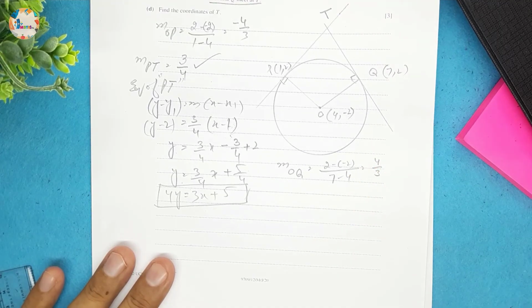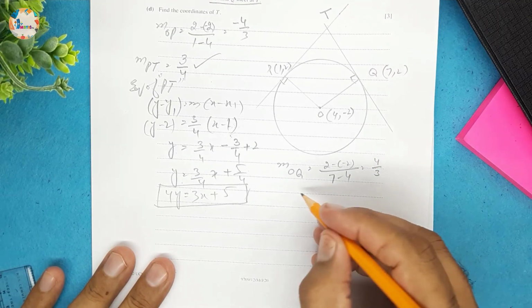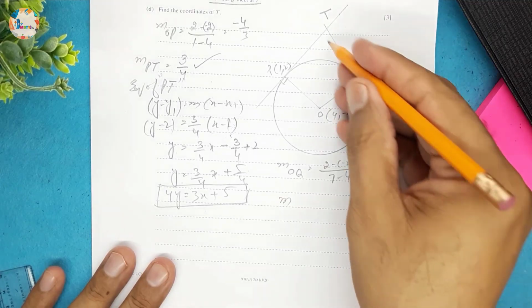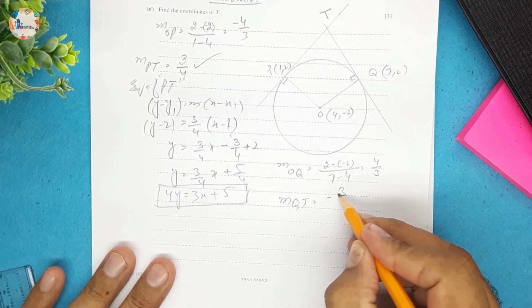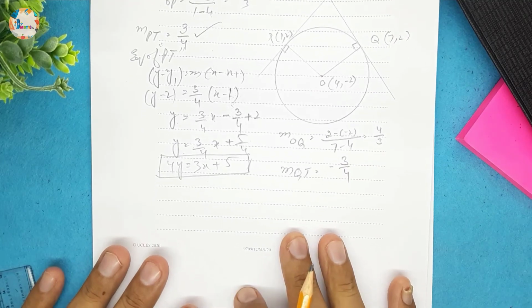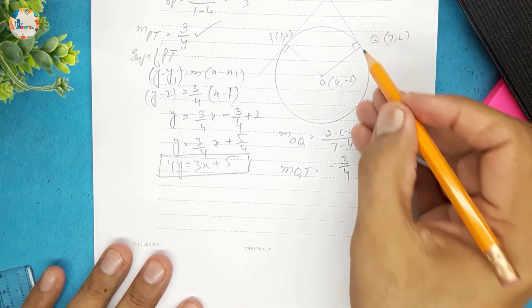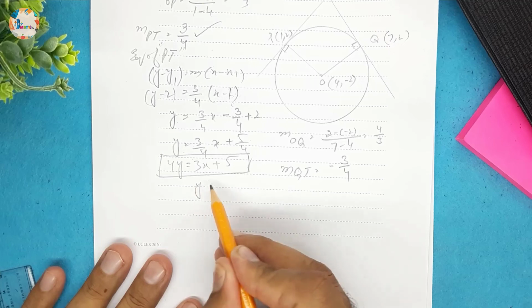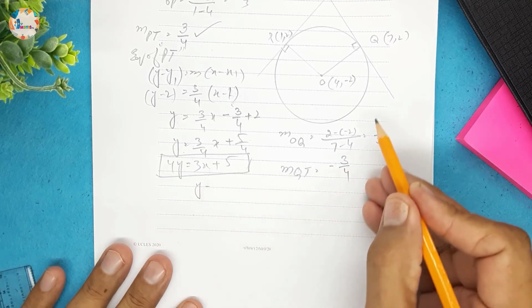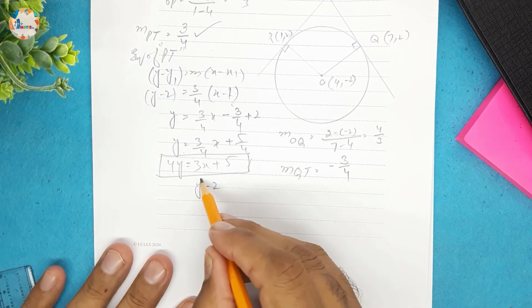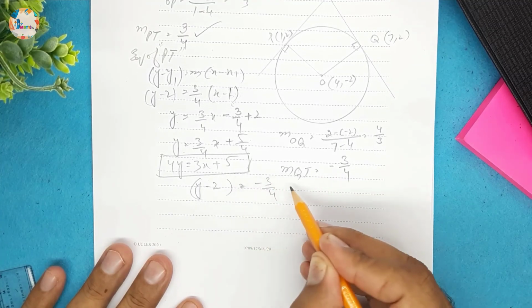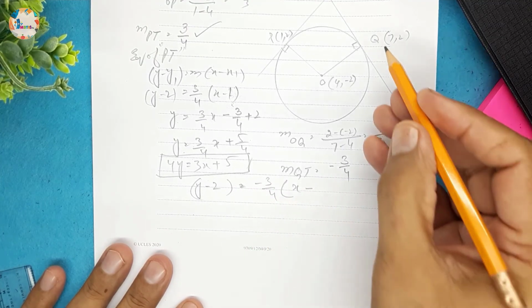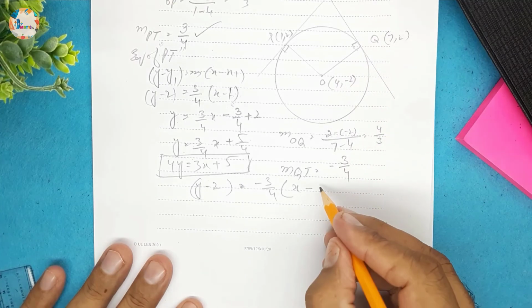So this will be the gradient, and the gradient of QT will be the reciprocal and change sign, so it will be minus 3/4. The point we can take, and in the point slope form, y minus y1, which is 2, will be equal to the gradient, which is minus 3/4, into x minus x1, which is 7.